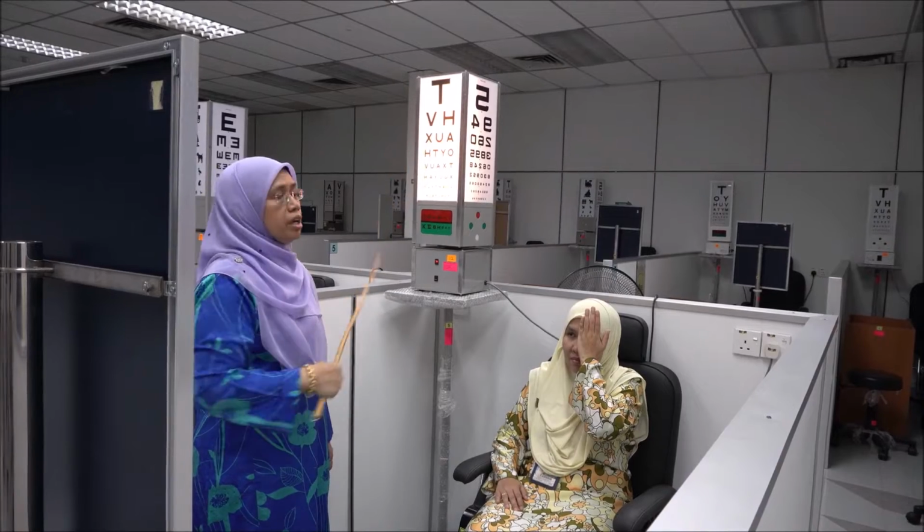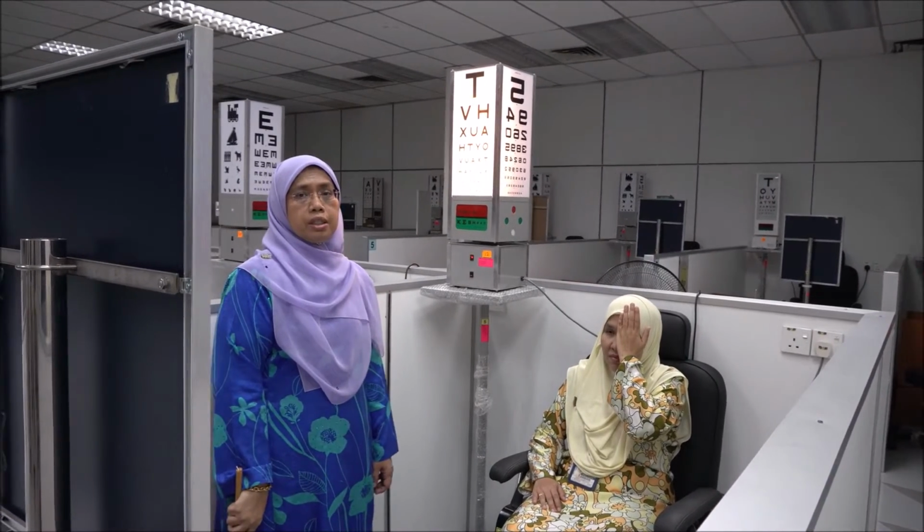And now we record the VA of the patient. The VA is now less than 6 meters. After recording the visual acuity of the right eye, we repeat a similar procedure for the left eye.